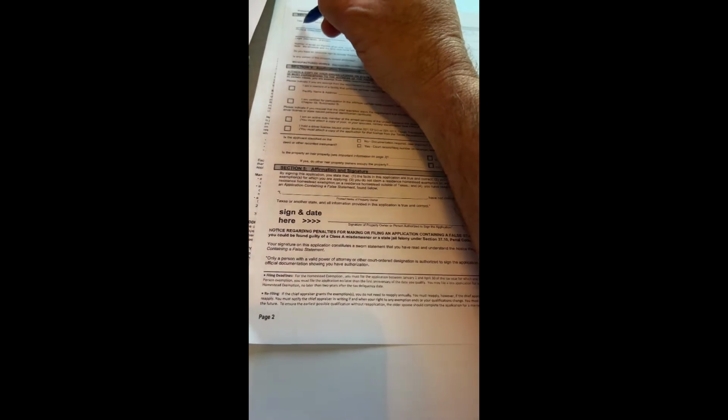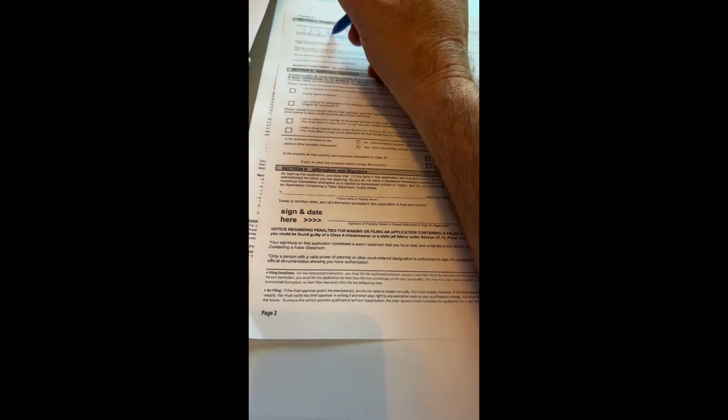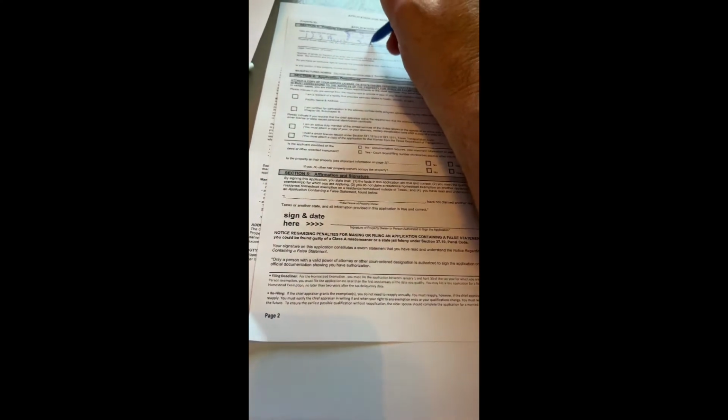And here you put the date you acquired the property. We'll just put 8/5/2022. Date you began occupying, we'd say 8/5/2022. That's the date you move in. The physical address, you put that again, 123 Main Street, Royse City.